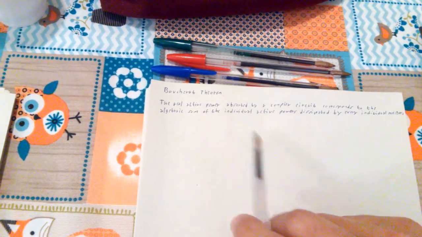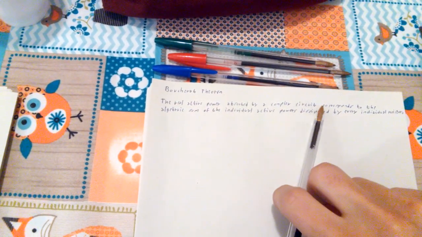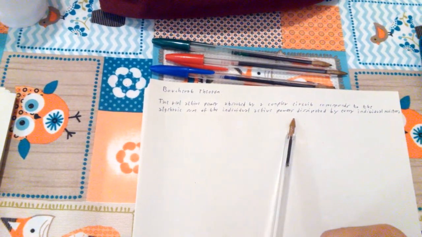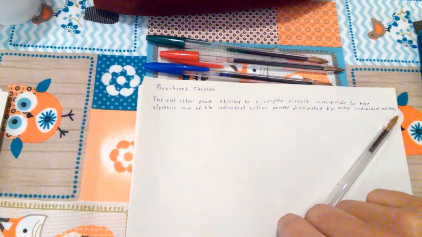So the real active power absorbed by a complex circuit corresponds to the algebraic sum of the individual active powers dissipated by every individual resistor.